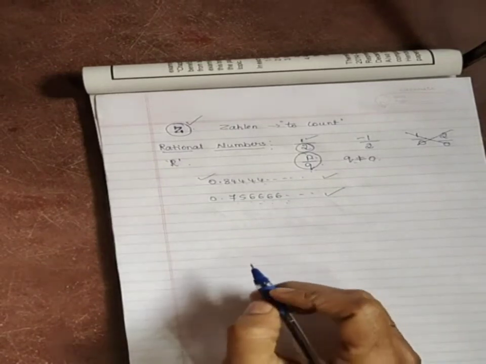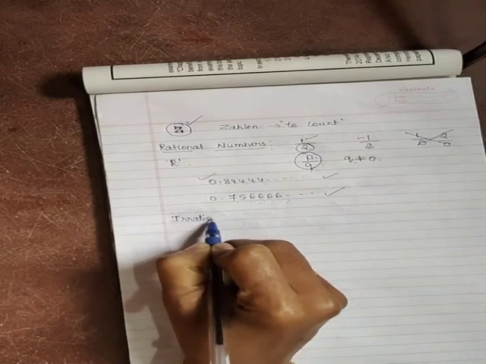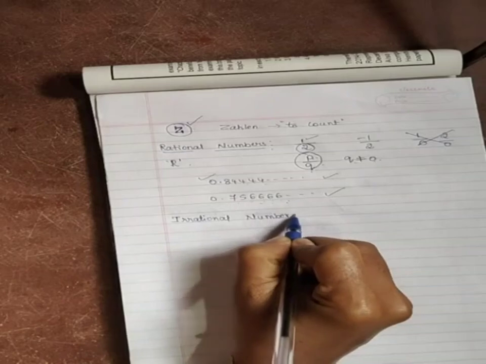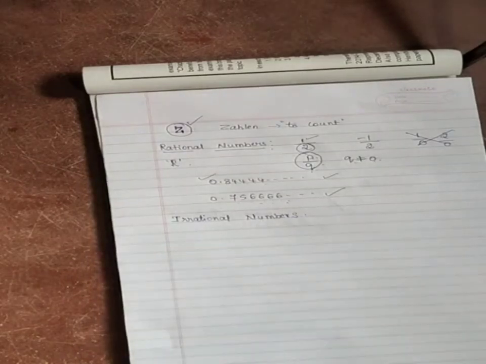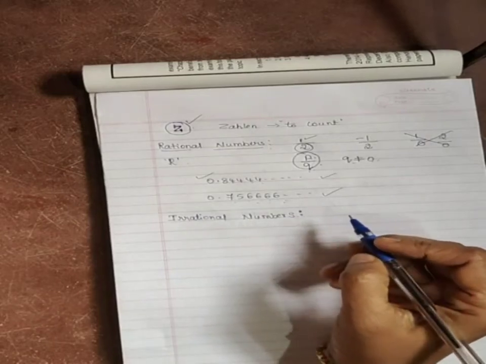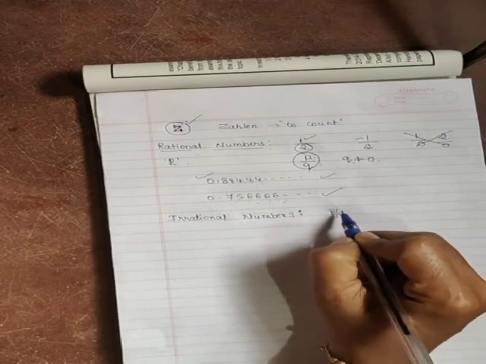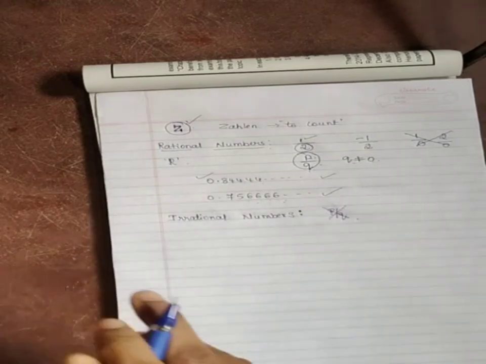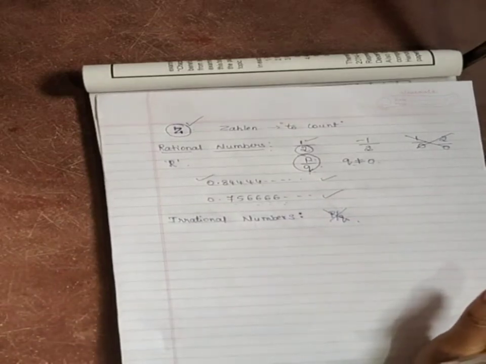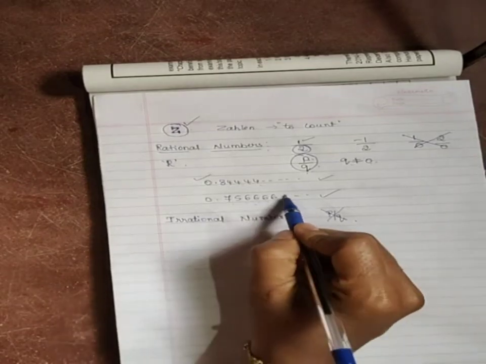Next we shall move to the irrational numbers. What is meant by an irrational number? Generally, it cannot be written in the form of P by Q. Those numbers are called irrational numbers. And one more thing: it is a never-ending number.